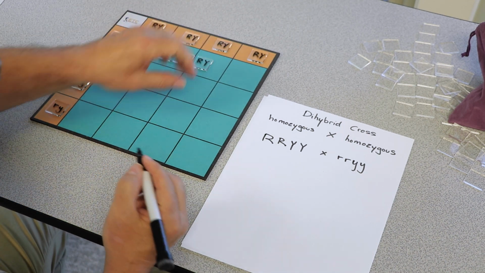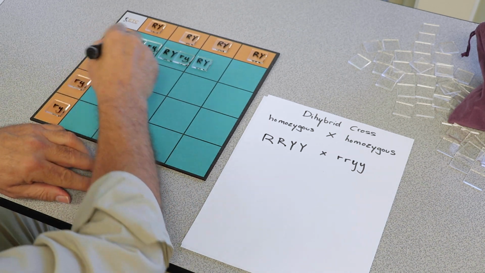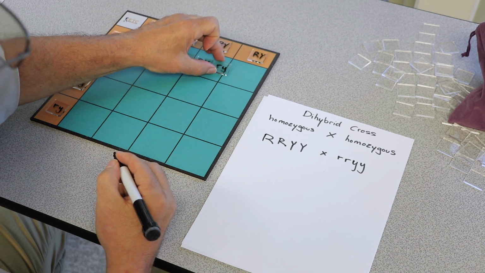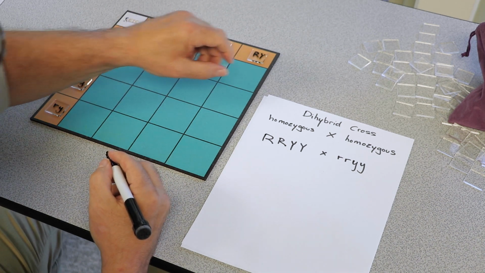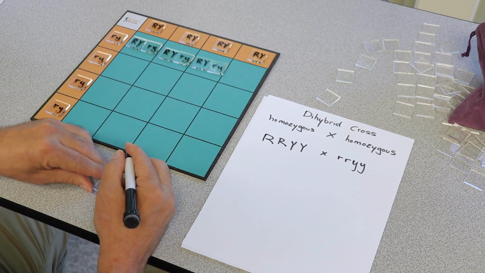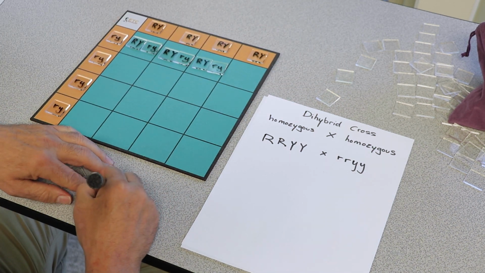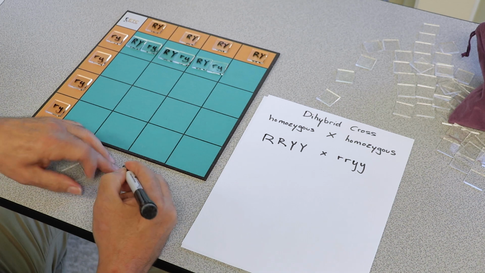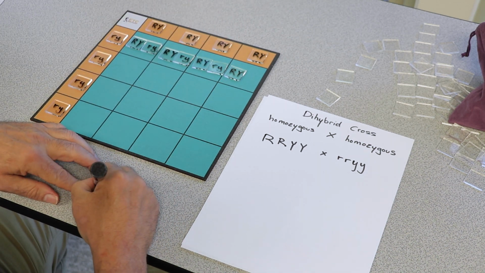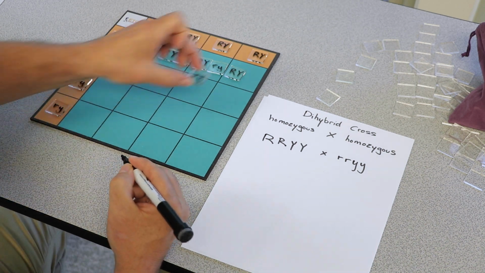It's important to remember that we are talking about possibilities or percentages ultimately. It doesn't mean that these two fruit flies come together and they produce 16 offspring. They produce thousands of eggs. The idea is to see what the chances are of those offspring receiving these genotypes.